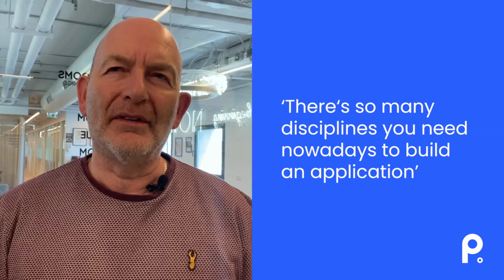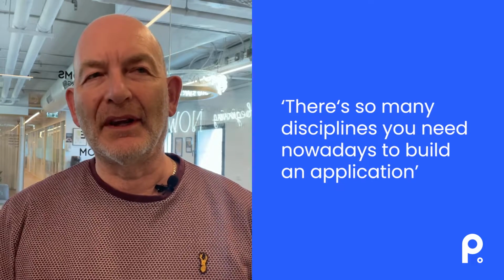Challenge number two is how do you actually build the team? There's so many disciplines that you need nowadays to build an application. There's so many technologies that people use, whether it's the database end of it, the business logic end of it, or the user interface part of it. For every one of those three parts, there's so many different disciplines and experience and knowledge that's required to produce a good application. So I would say that's challenge number two, how do you build the team?